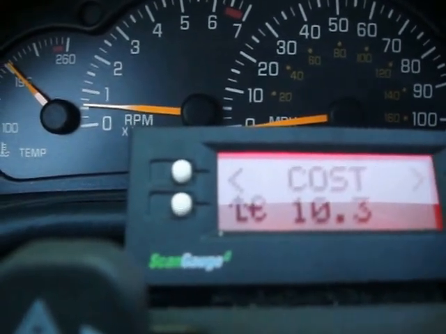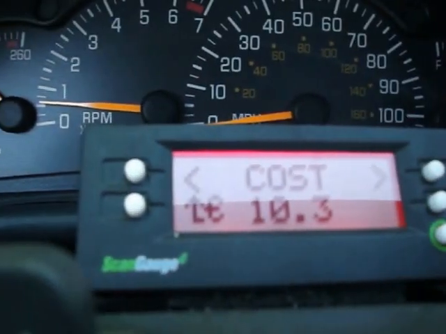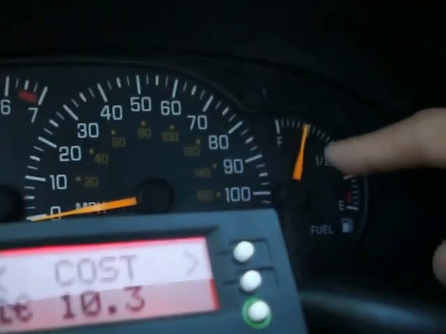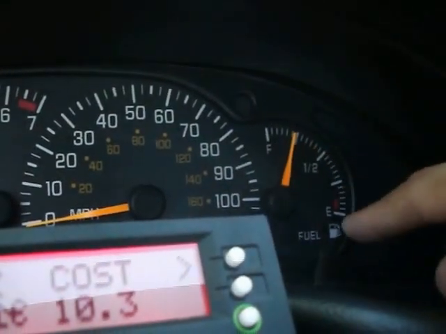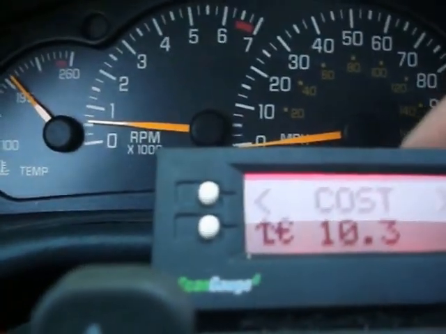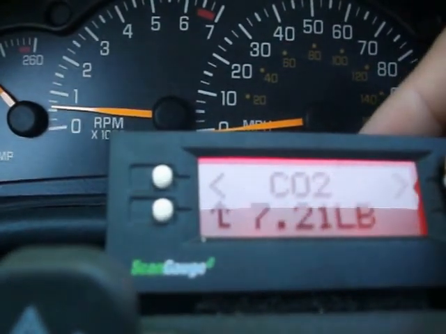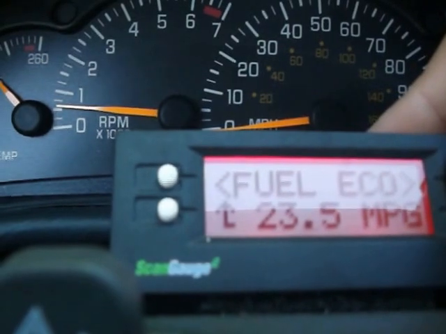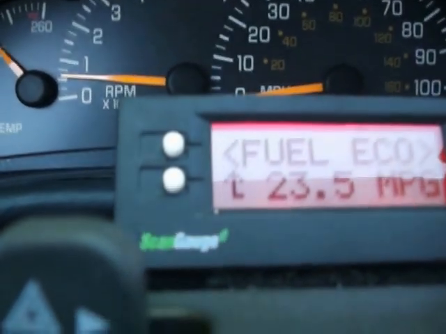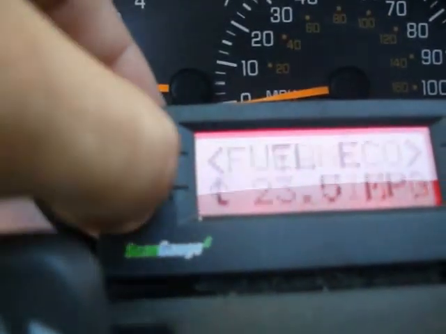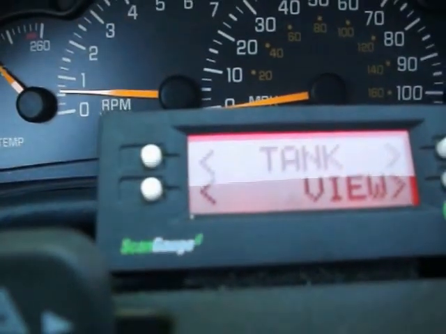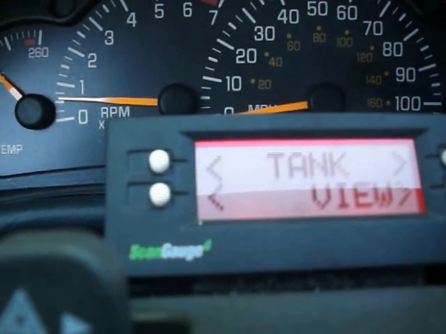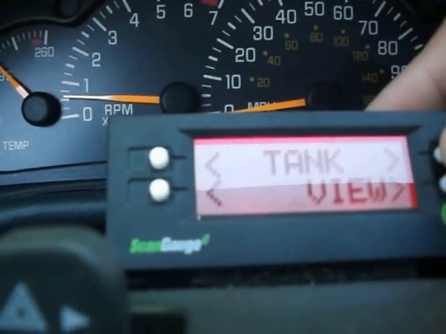Average speed 20. Cost $10. And that's accurate too, because it costs around 40 something now for my car, so 10, 20, 30, 40. So that's pretty accurate. CO2, really could care less. So anyway, there was the trip, the tank category, and that's what you want to be in if you want to get your average for the full tank of gas. Okay?